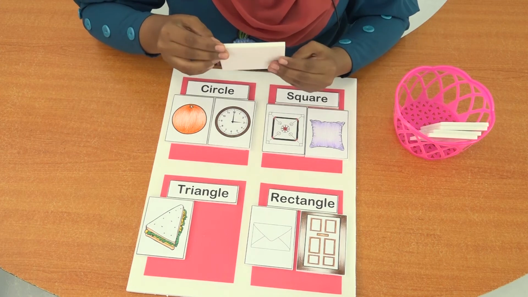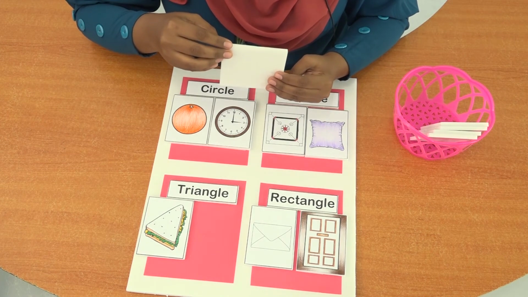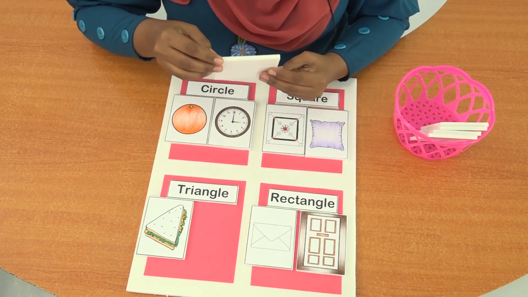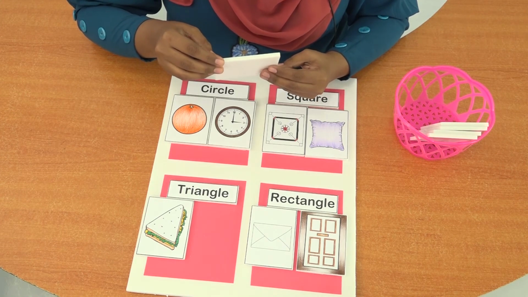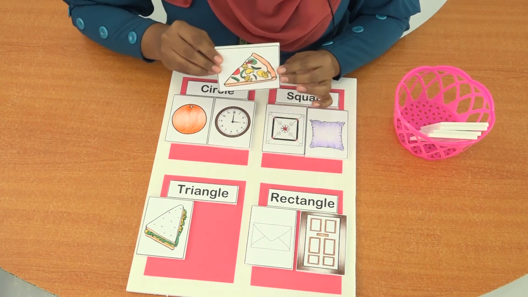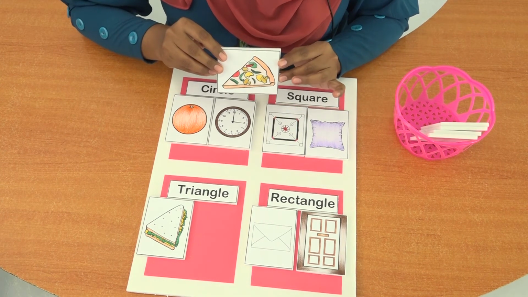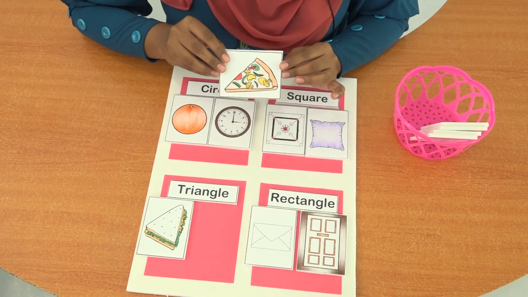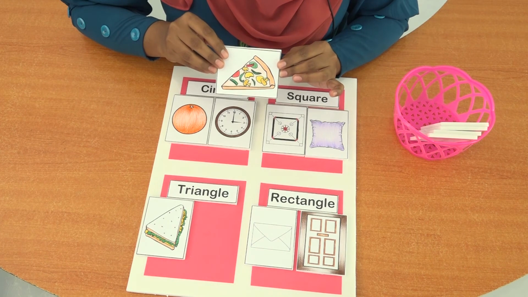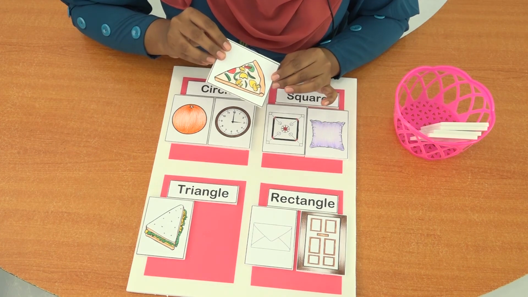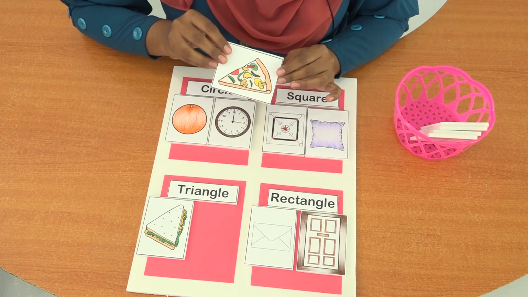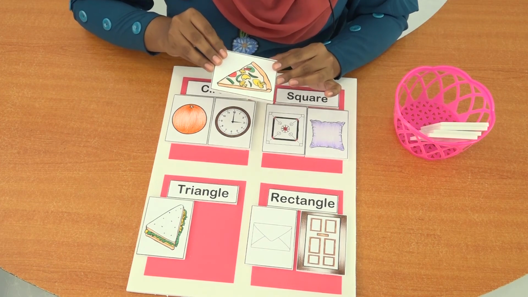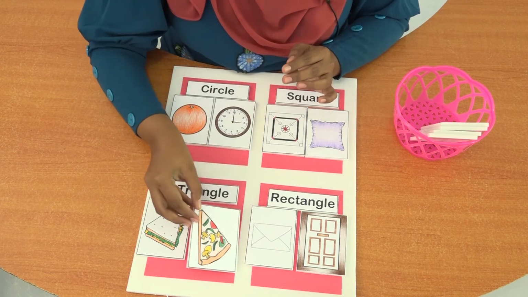Now, this is something that we all really like to eat. Can you guess what it is? Pizza. A slice of pizza. What is the shape of this slice? Is it circle? Square? Yes, you're correct. It's triangle.